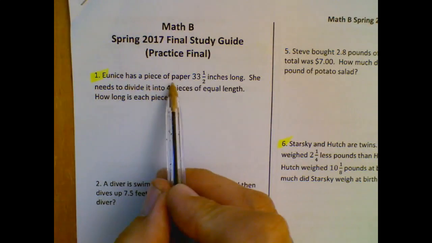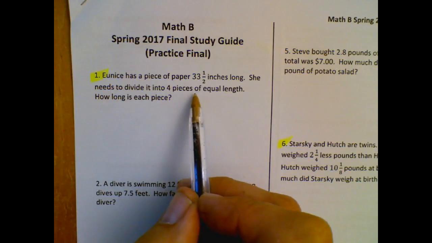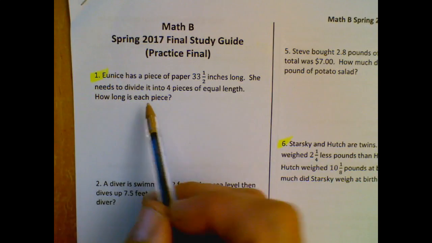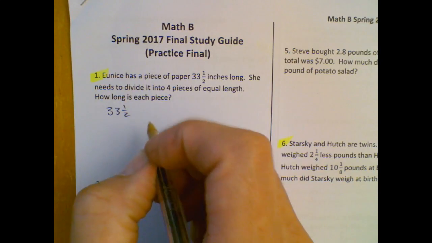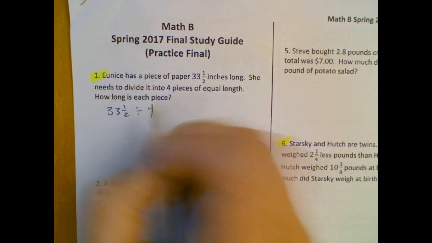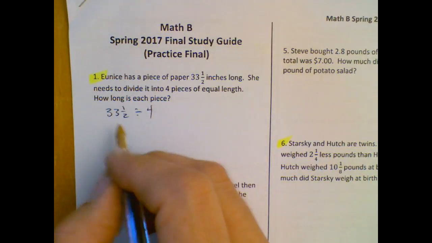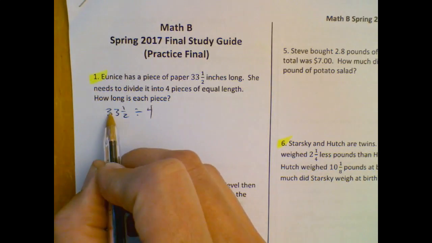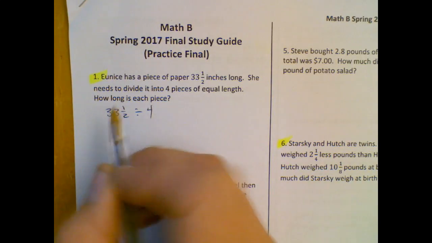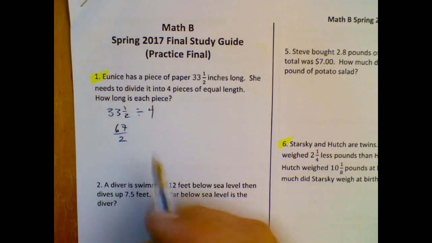So Eunice has a piece of paper that's 33.5 inches long. She needs to divide it into four pieces of equal length. How long is each piece? Well, certainly that's 33 1/2 divided by 4 equal pieces. So I can also write it this way. So I can change this to an improper fraction. So 2 times 33 is 66. 66 plus 1 is 67 halves, right?